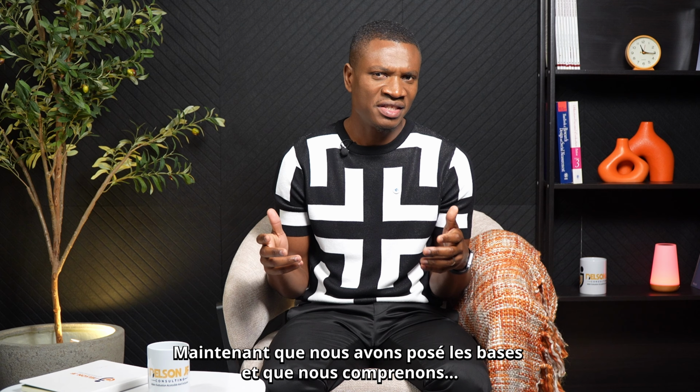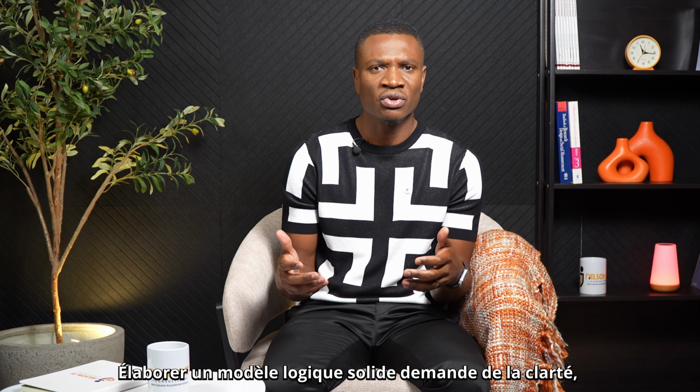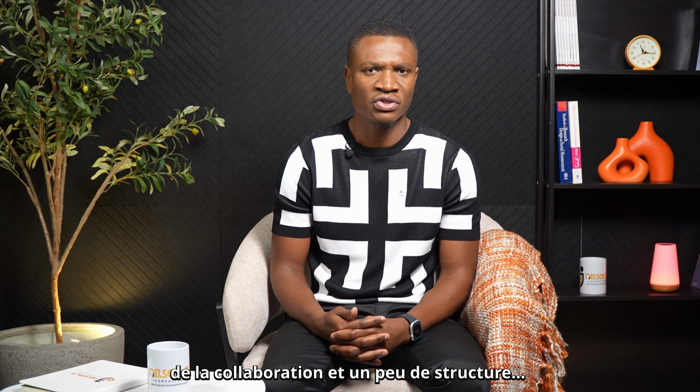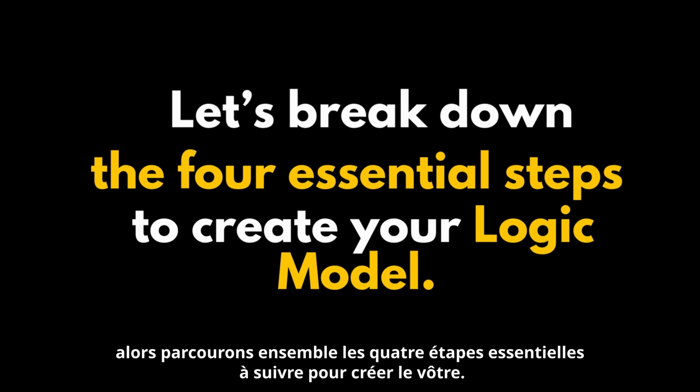Now that we've set the stage and understand what a logic model is all about, let's look at how to actually build one. Well, developing a strong logic model takes clarity, collaboration, and a bit of structure. So let's walk through the 4 key steps you can follow to create yours.